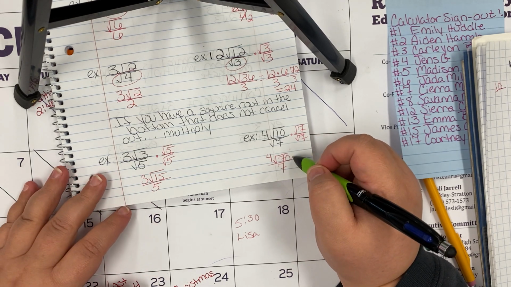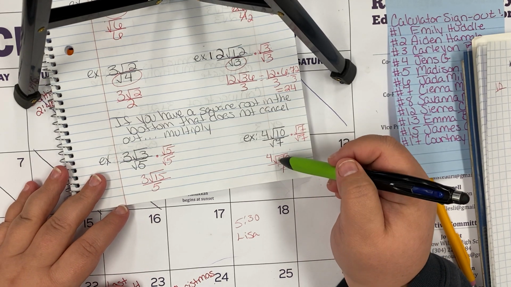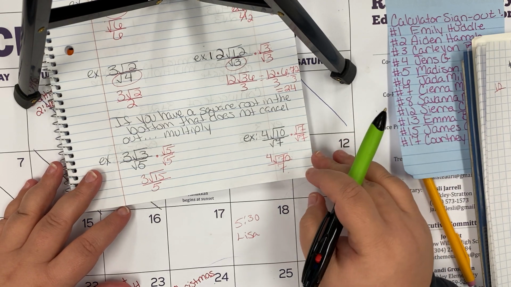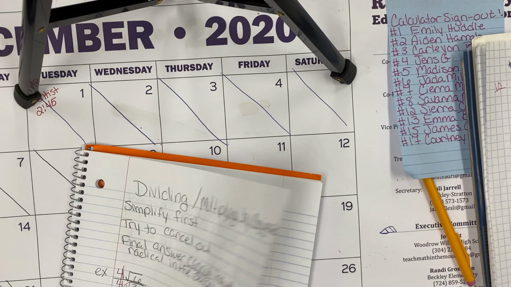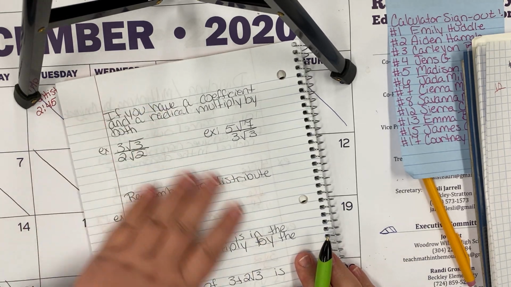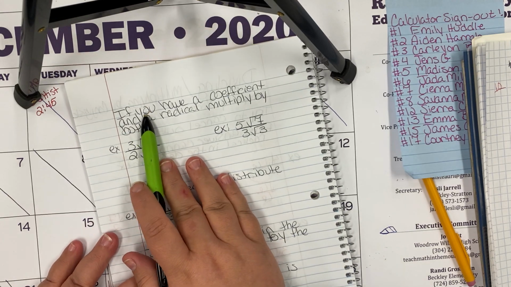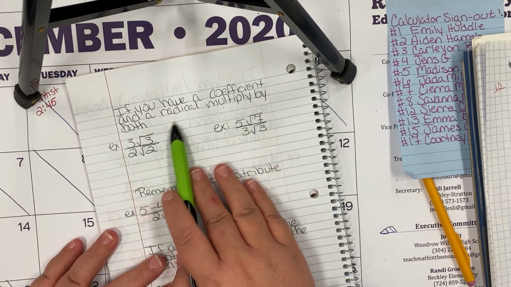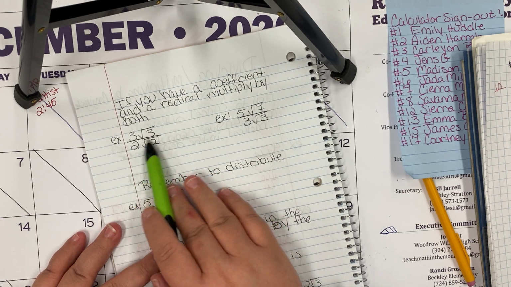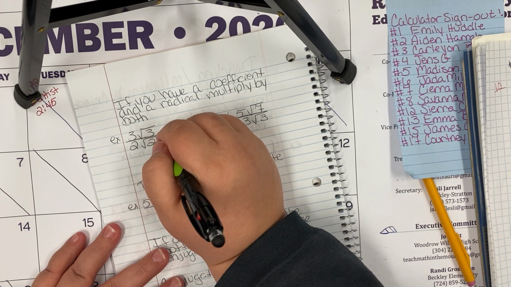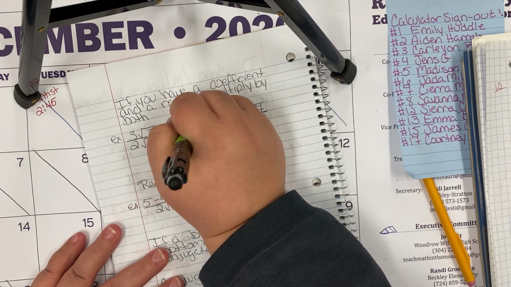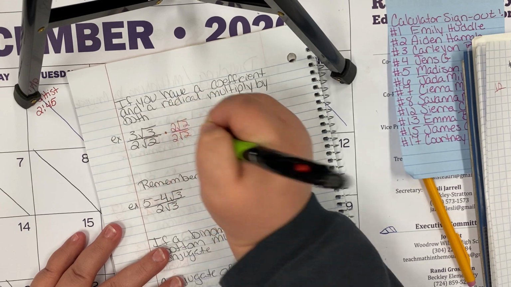Square root of 70 does not break down anymore. So 4 square roots of 70 over 7 is your final answer. If you have a coefficient and a radical, multiply by both. So in here we have 2 square roots of 2 in my denominator. I'm going to multiply by 2 square roots of 2 in the denominator and the numerator.